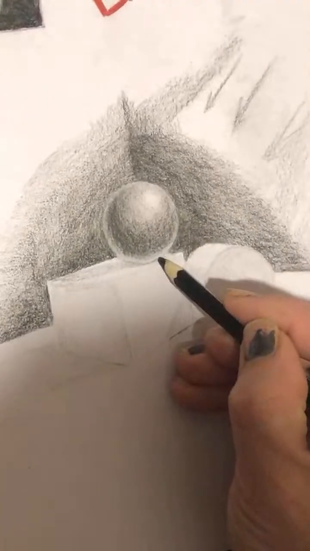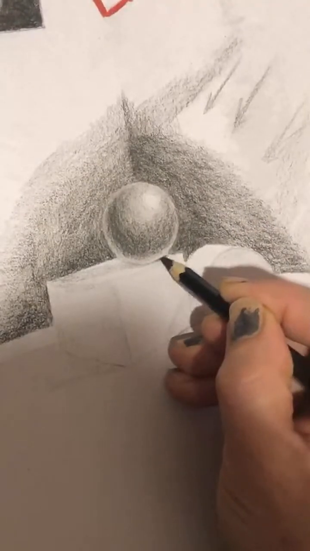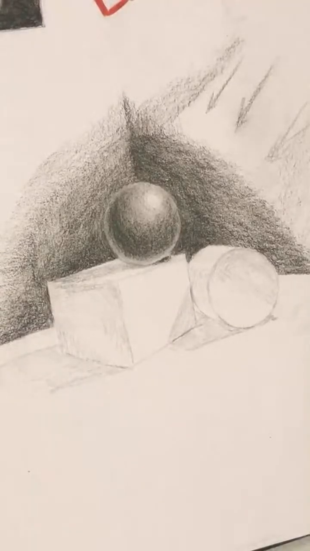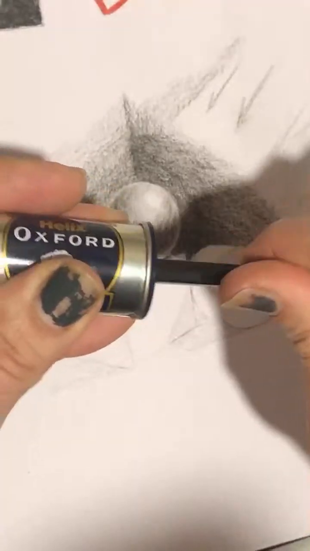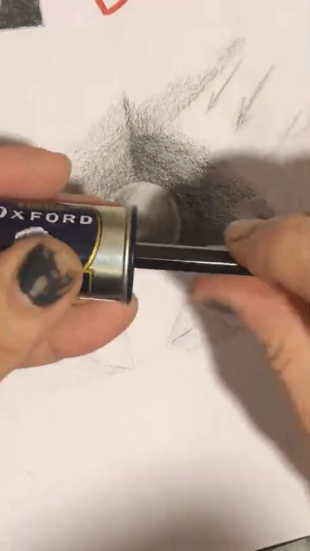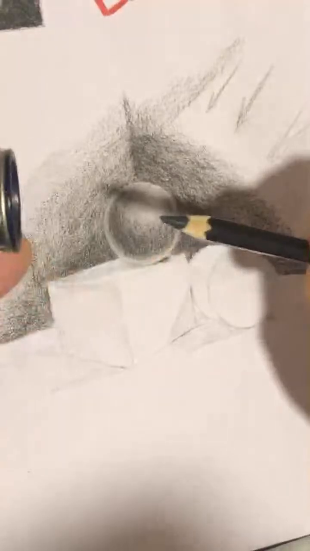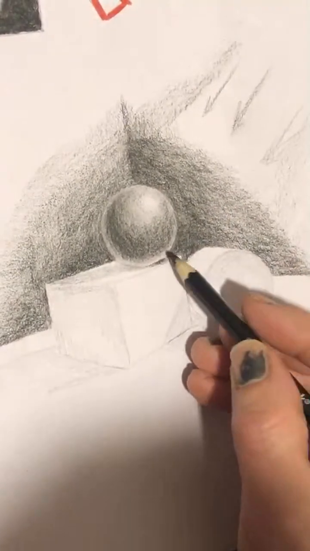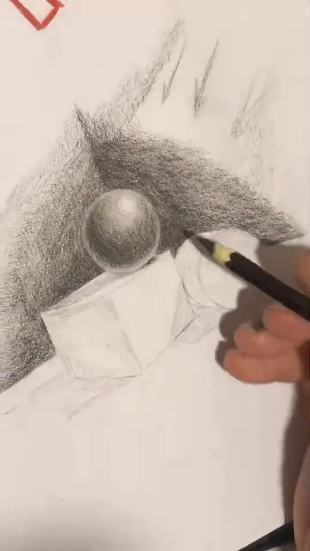So I'm going to go for some shadow line underneath this sphere. I could do it with a sharper pencil, actually. Pencil's not quite up to it because I've been using it for that. So I could do it, turning it a little bit.